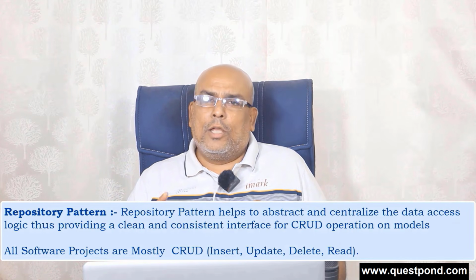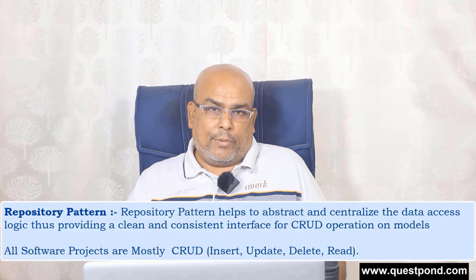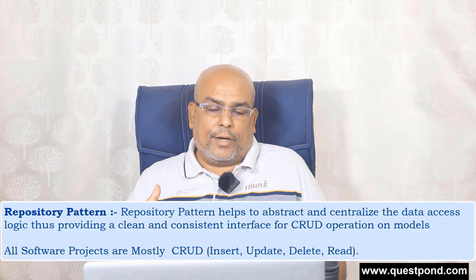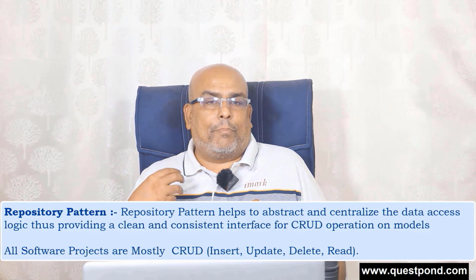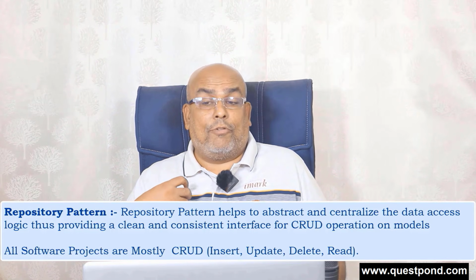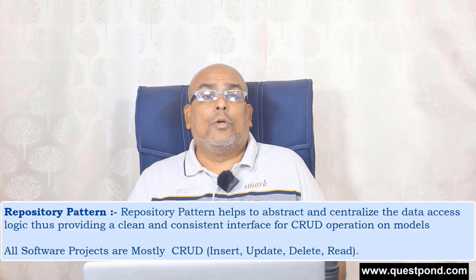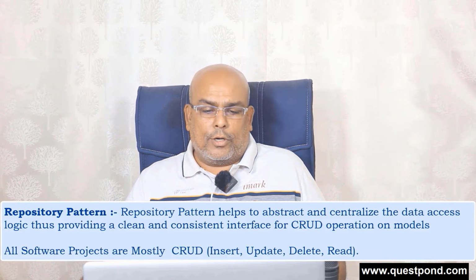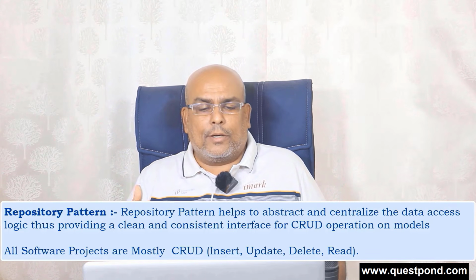The first pattern, which I feel is widely used in the industry and which every project uses, is the repository pattern. If you look around in the industry, most projects interact with databases. Most projects are almost like CRUD applications: insert, update, and delete. So the pattern that I feel every programmer should know is the repository pattern. Definitely I feel that you should talk about it. Now remember, what exactly is the repository pattern?